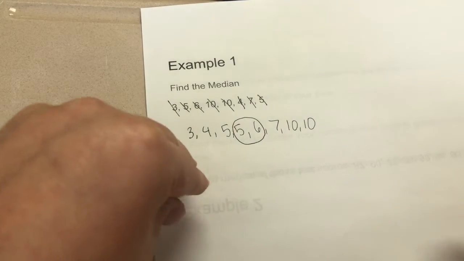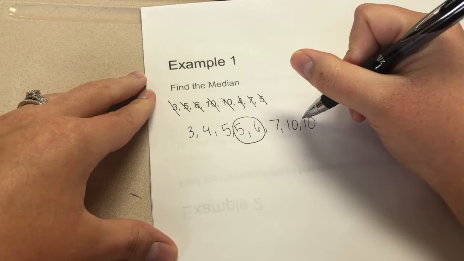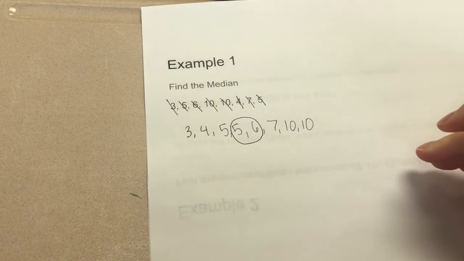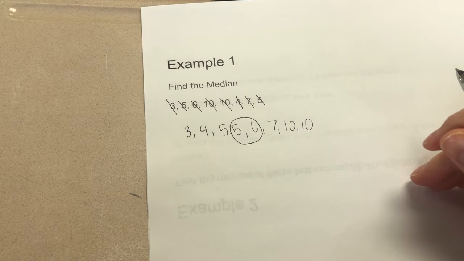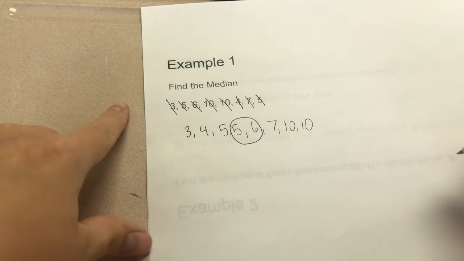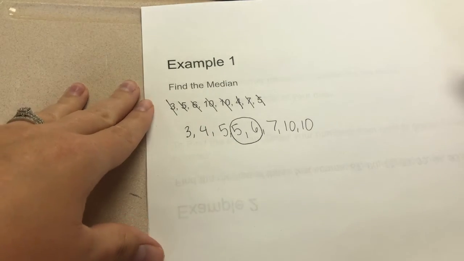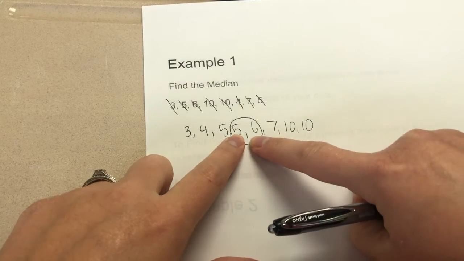Now, before we get to finding that middle number, a lot of my students are like, oh, I like to mark out, and so they start marking out the sides. But that method, I tell my students they can use it, but it's so easy to make a mistake with, because you'll mark more than one on one side and forget to mark the corresponding one on the other side. So I say, just use your fingers. Just move into the middle.